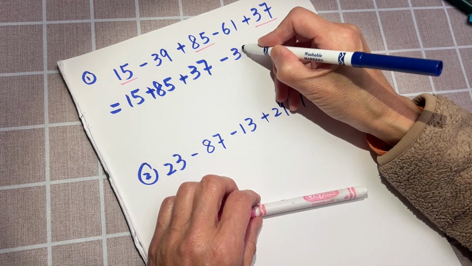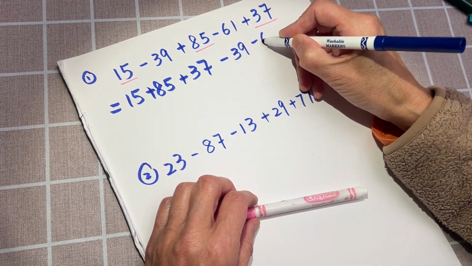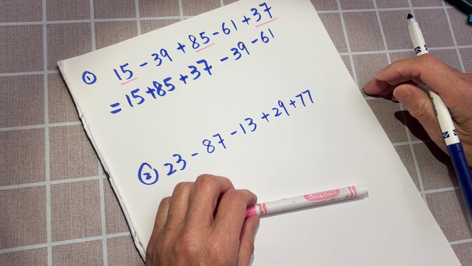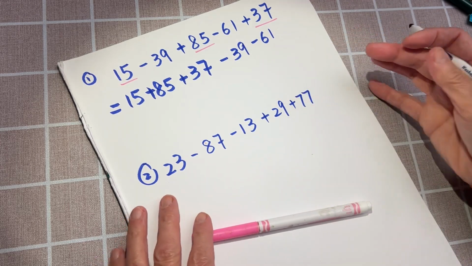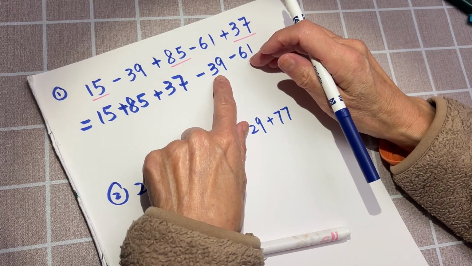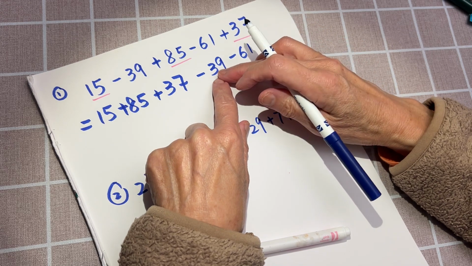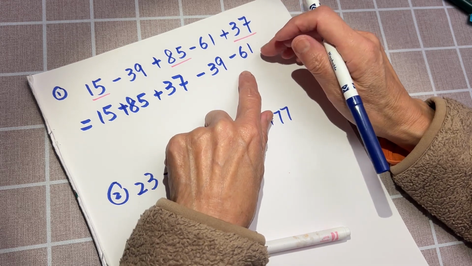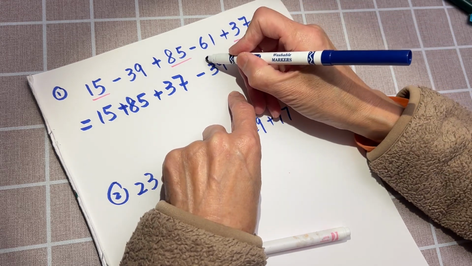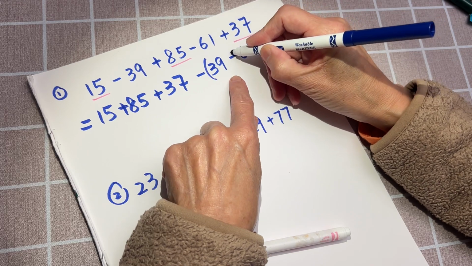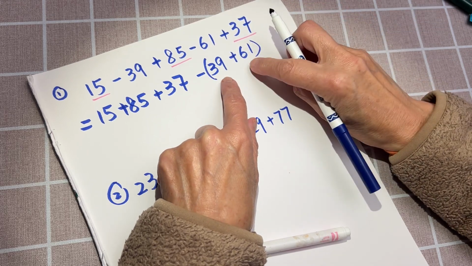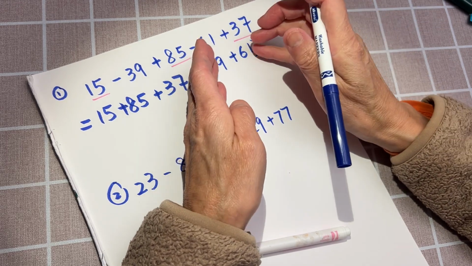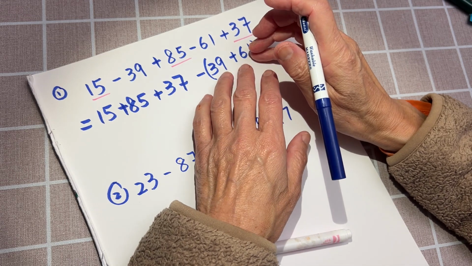Minus 39, minus 61. Can we do it like this? Minus 39 minus 61. Because these two, they are both negative.